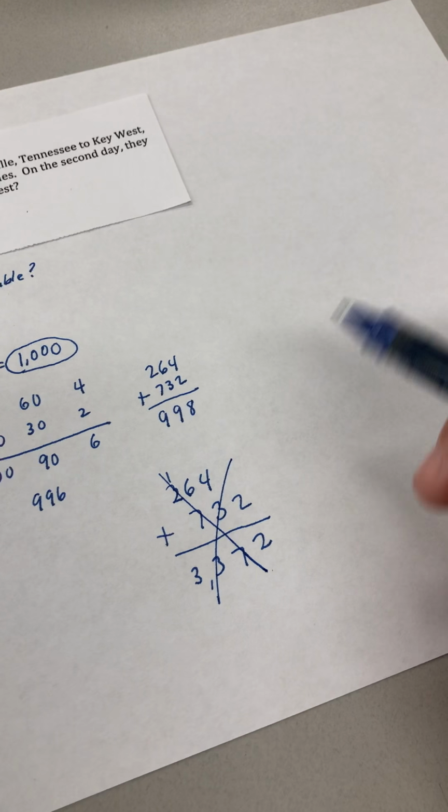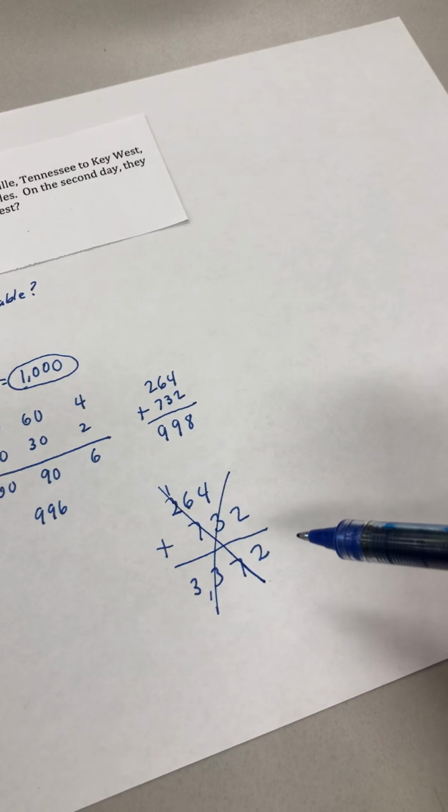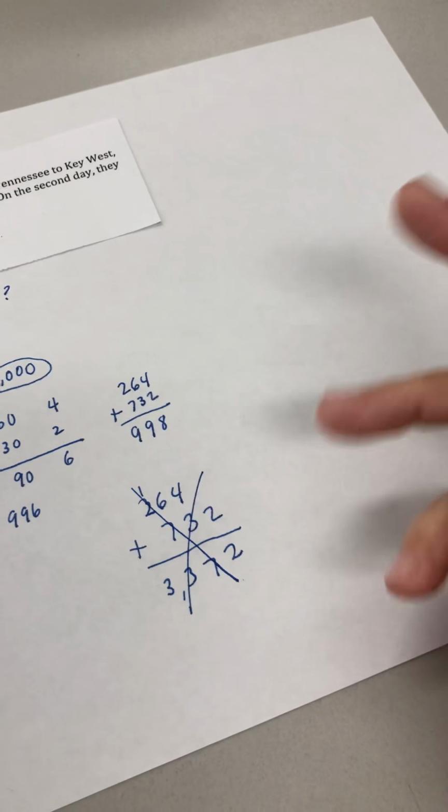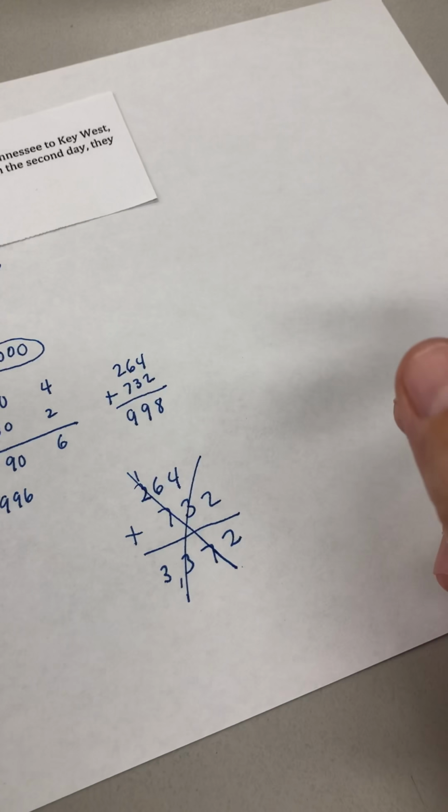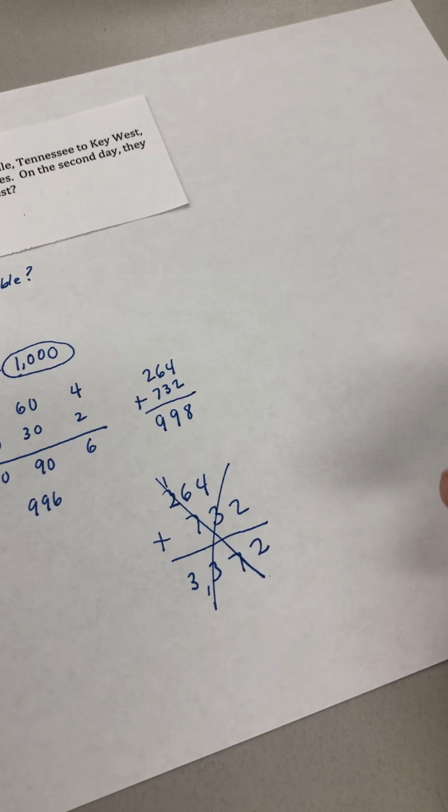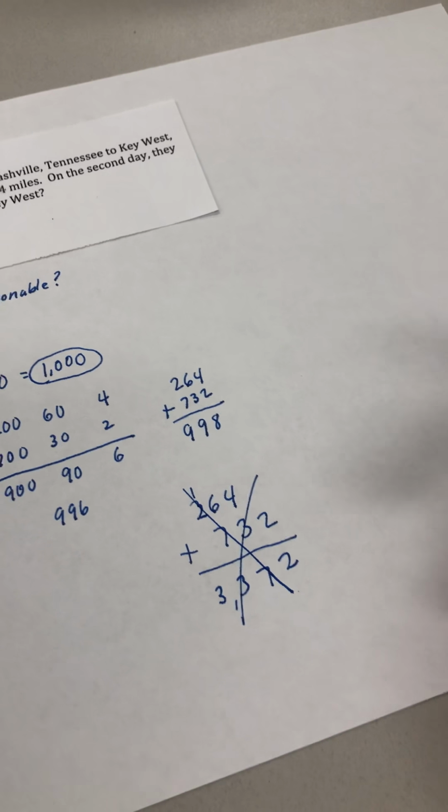Okay, so in this case it was I didn't line up my numbers. Sometimes it might be I was supposed to regroup and I didn't, and I put both of the numbers at the bottom. So things like that will help us with reasonableness.